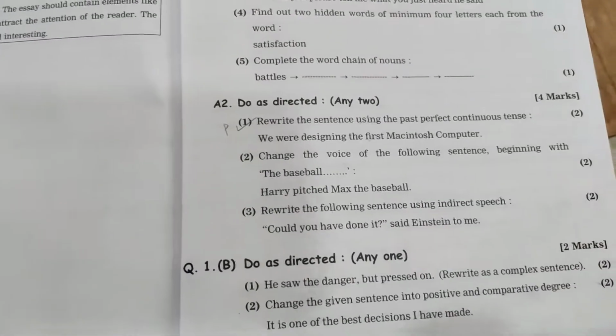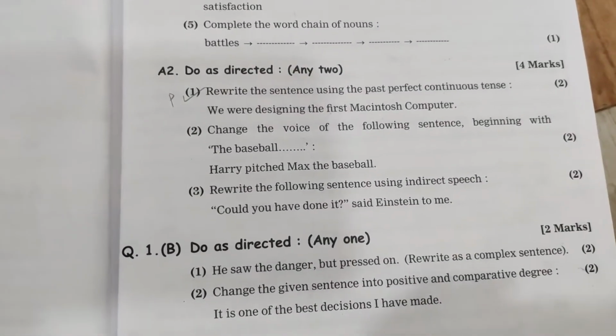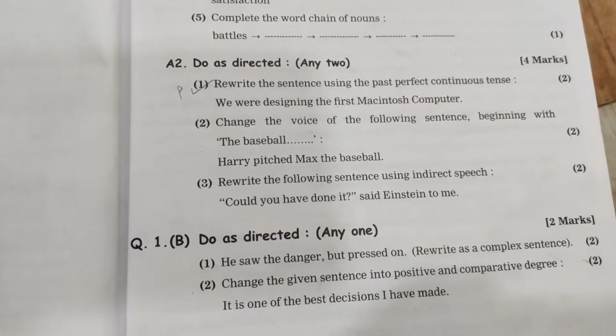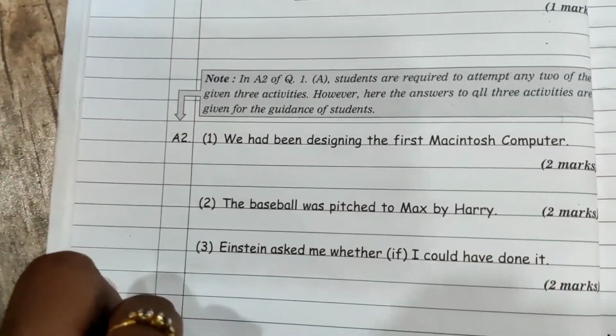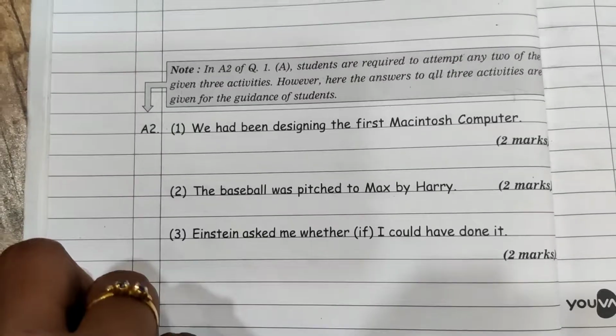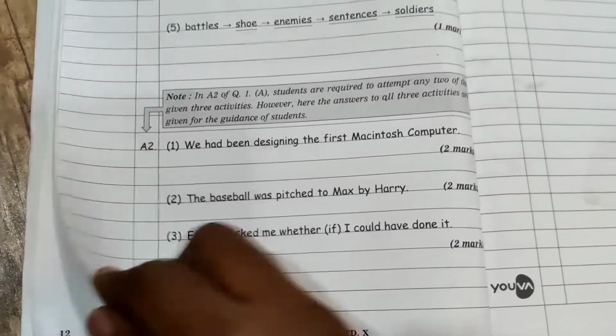The next question is: change the voice of the following sentence. Begin with "the baseball". Harry pitched Max the baseball. That is the question, and we see the answer: The baseball was pitched to Max by Harry. Again this question also carries 2 marks.